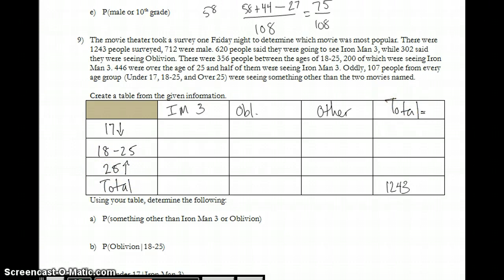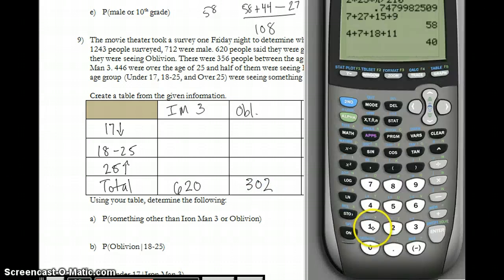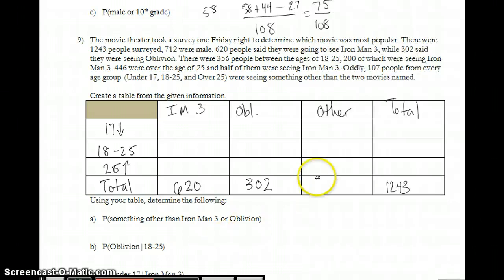I know that there were 620 people saying they were going to see Iron Man 3. 302 said they were going to see Oblivion, which means that if I take my total of 1243 and I take away 302 and I take away 620, we've got 321 people seeing something else. We know that there are 356 people between the ages of 18 and 25, 200 of which were seeing Iron Man 3. 446 were over the age of 25, and half of them are going to see Iron Man 3. That's 223.